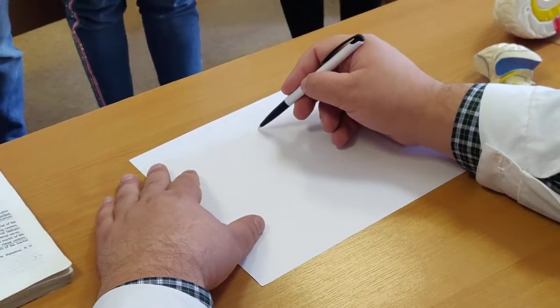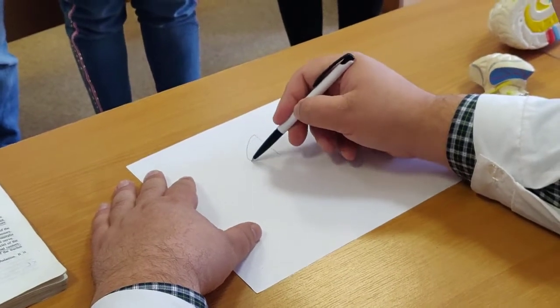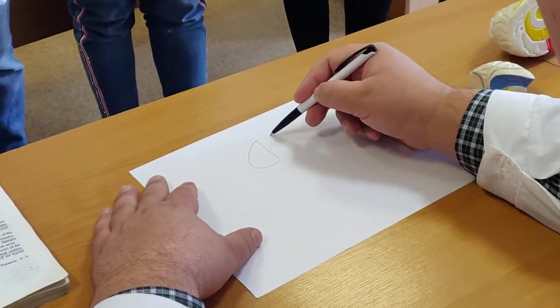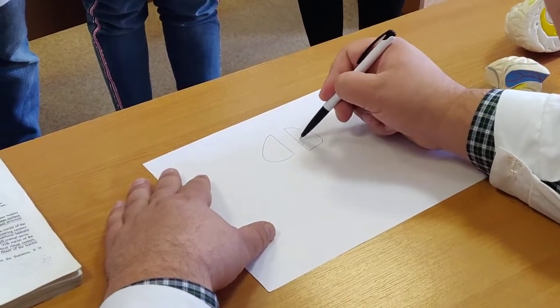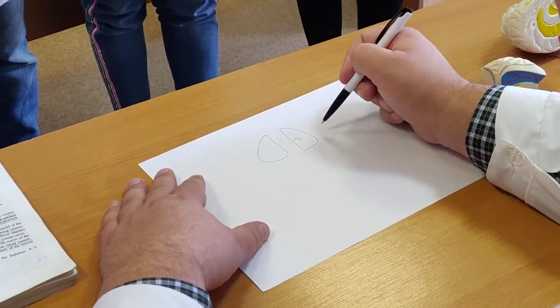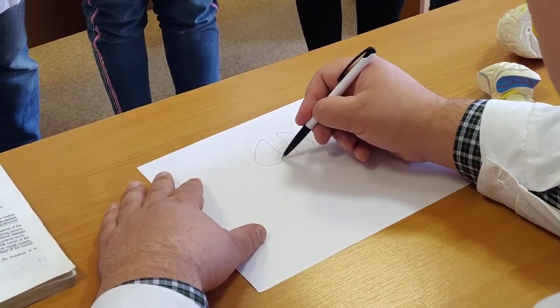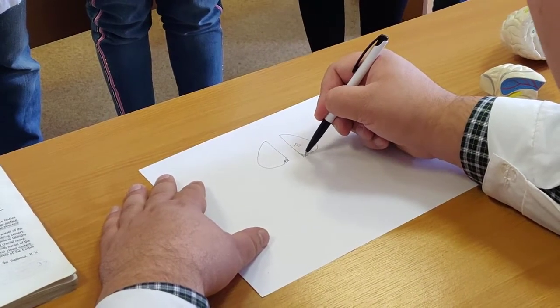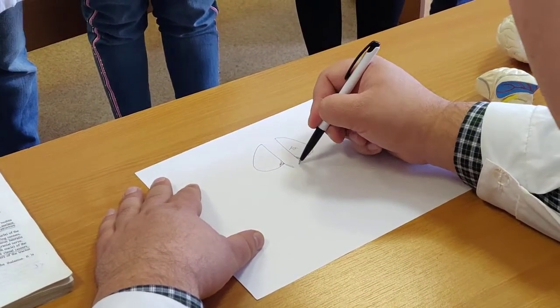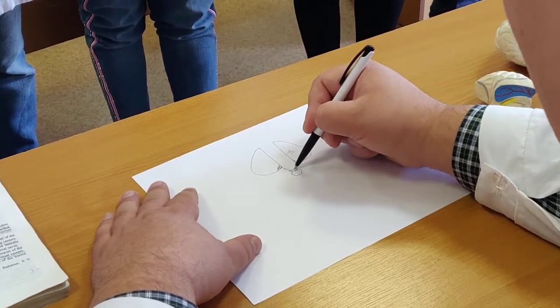That is thalamus. Diencephalon consists of thalamencephalon and hypothalamus. And thalamencephalon consists of thalamus, then epithalamus. Epithalamus consists of trigonum habenula, then habenula, pineal body, and commissura habenularum.